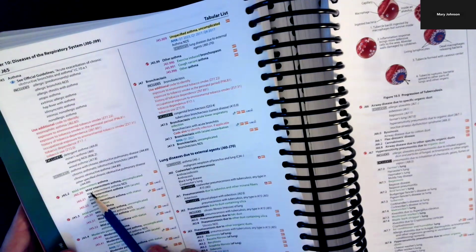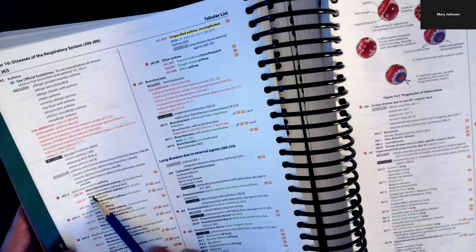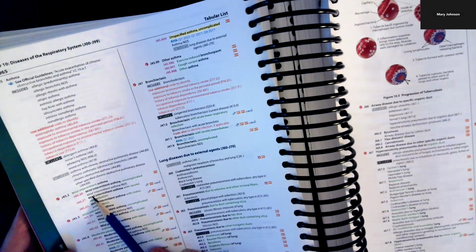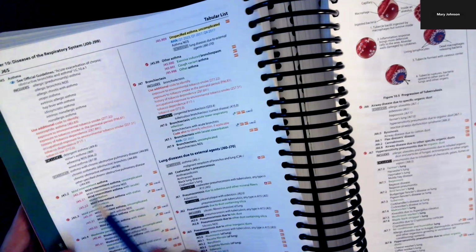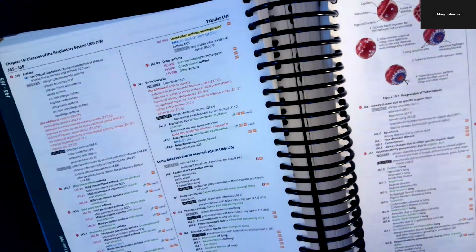J4520. Now read the code description. Mild intermittent asthma, uncomplicated. Perfect. That matches our documentation spot on, doesn't it? Excellent. So you're ready to fill in your blank. Main term, asthma, code J4520. What do y'all think? Congratulations, you just coded your first case study. All right, let's go back to the PowerPoint.